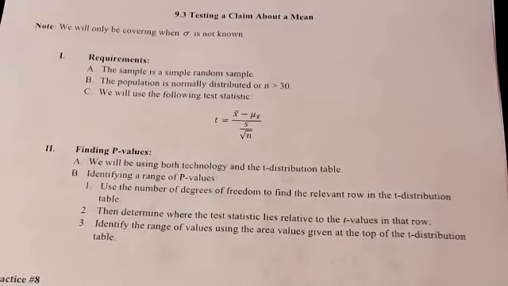So this entire time we were testing claims about proportions. Now we're ready to test claims about a mean. We will only be covering this particular section when our population standard deviation is not known, okay? So you must meet certain requirements. The sample is a simple random sample. The population is normally distributed, or n is greater than 30. You've got to satisfy one of those conditions.